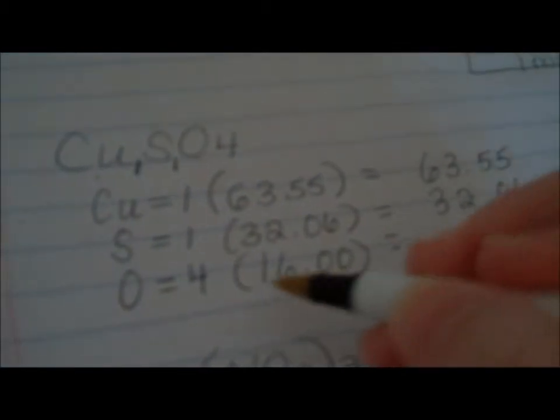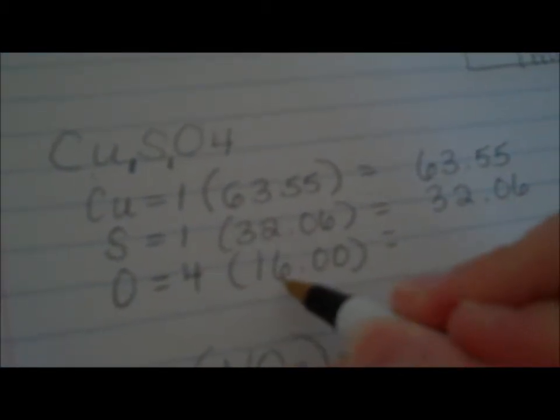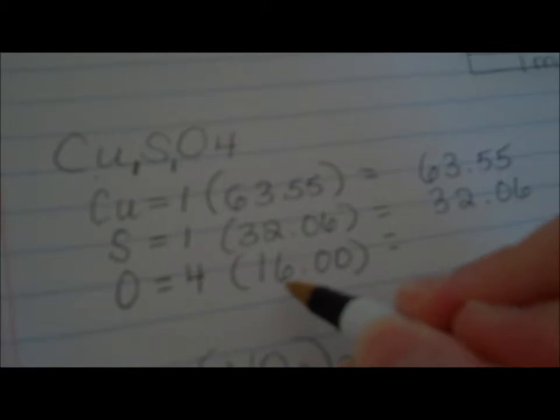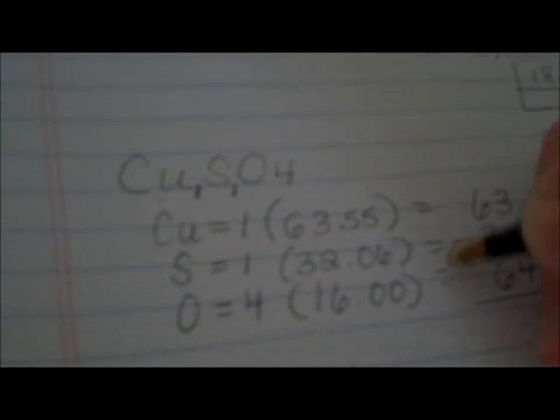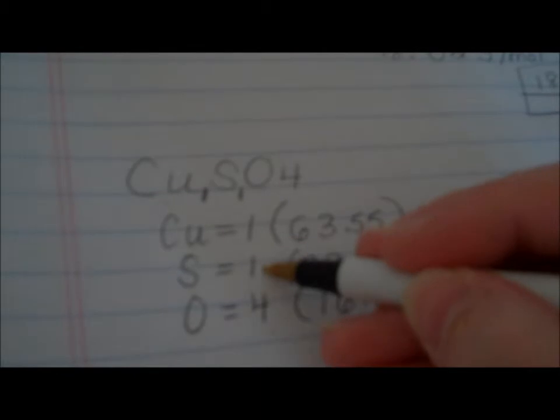So you go through the same process whenever you're trying to complete molar mass. We're going to do 4 times 16. Now you could put it in your calculator, but this is kind of mental math. So we're going to have 64 here. Let's add it up, because remember, we're going to multiply times whatever the subscript is, and then we're going to add it up in our compound.